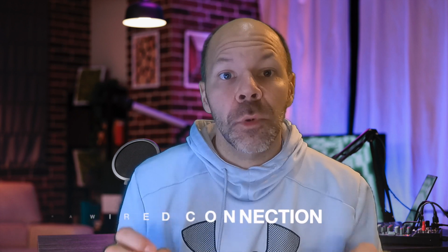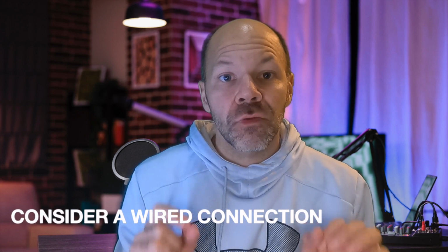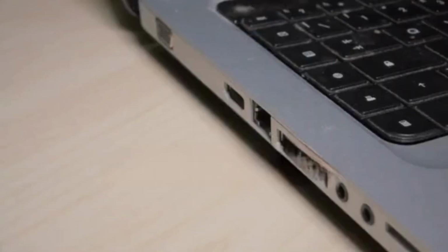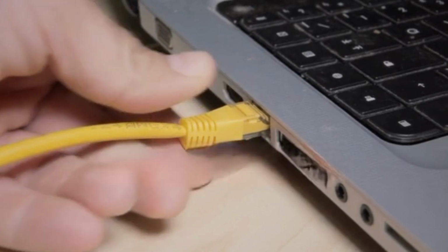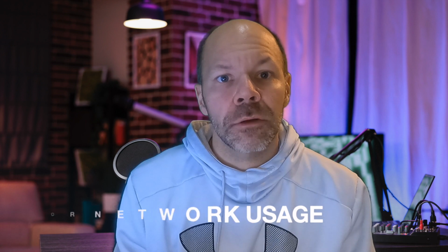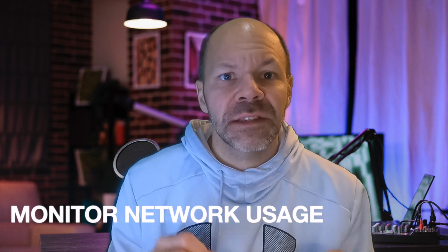Consider the wired connection. Wired connections are always the most reliable because they are going directly into your home's router. Consider plugging in with an Ethernet cable for the best connection possible, especially if you're doing things with applications that require very high bandwidth usage. Lastly, use network monitoring tools. Monitor your network in your house to make sure that something isn't interfering with your Wi-Fi.